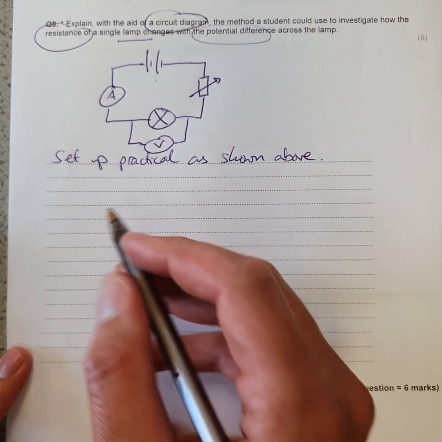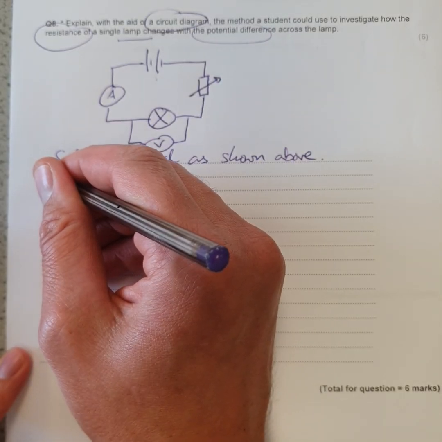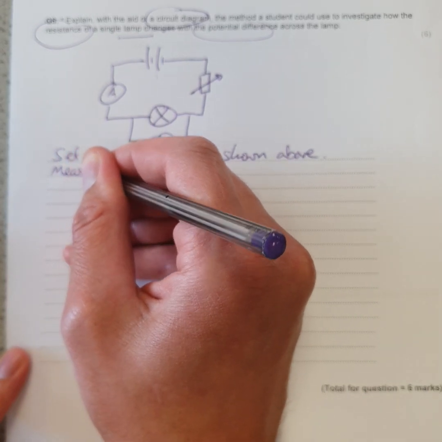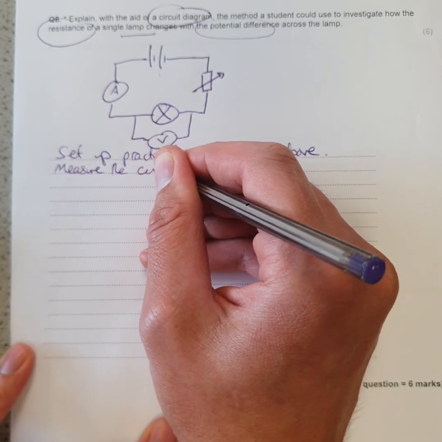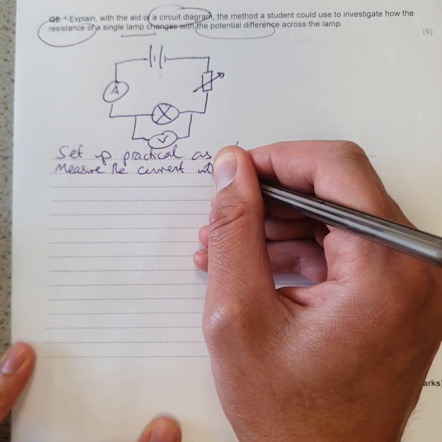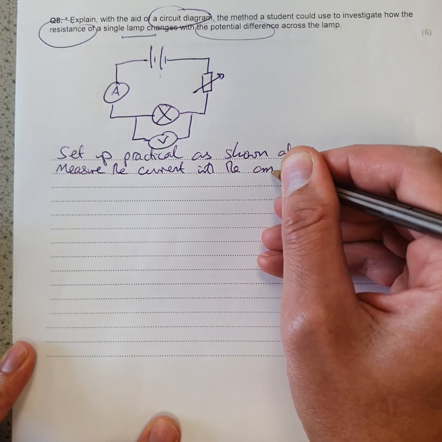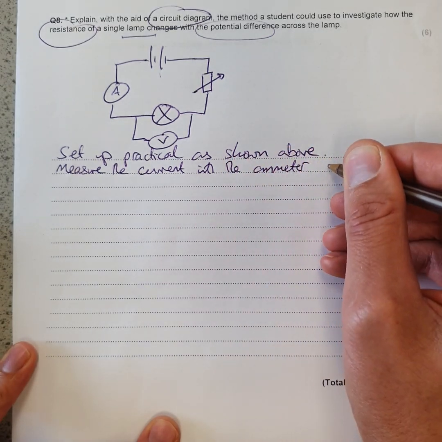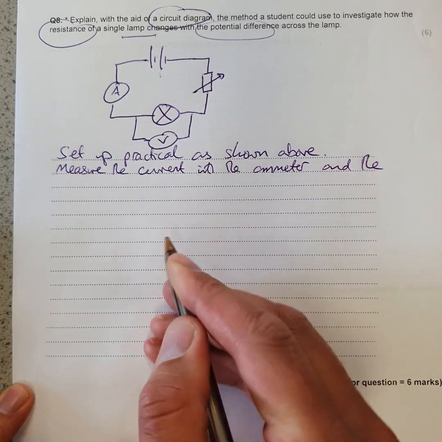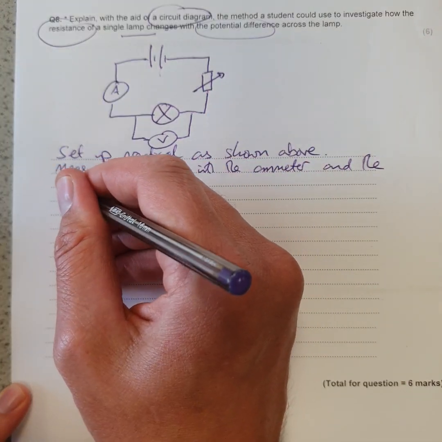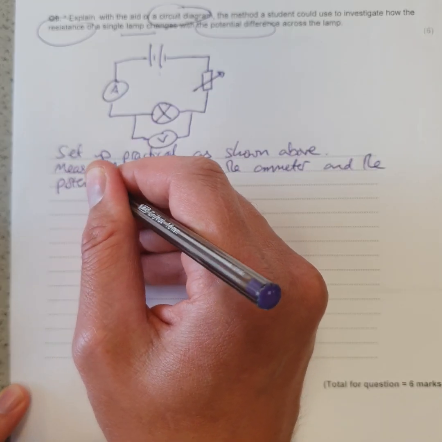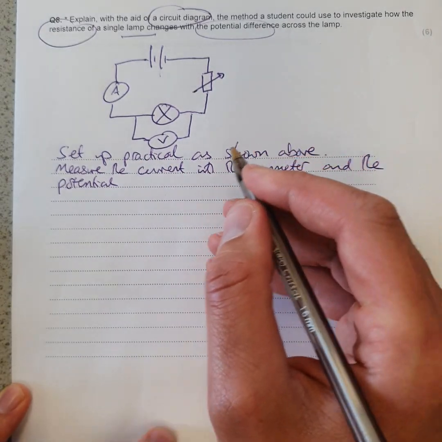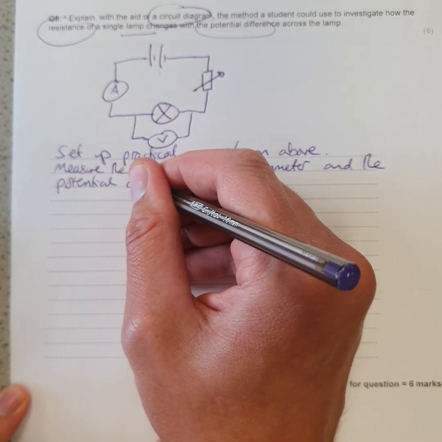So set up practical as shown above. We're going to measure the current with the ammeter, and it uses the term potential difference, so let's use that. We often can get sloppy and use the term voltage, but potential difference is the better phrase.